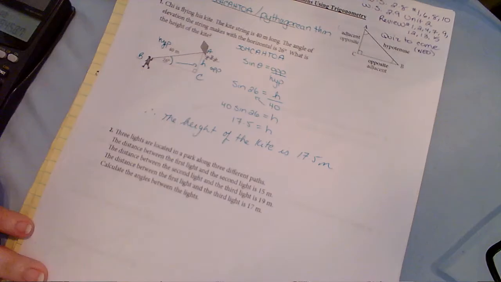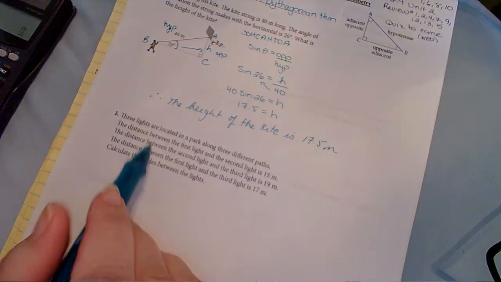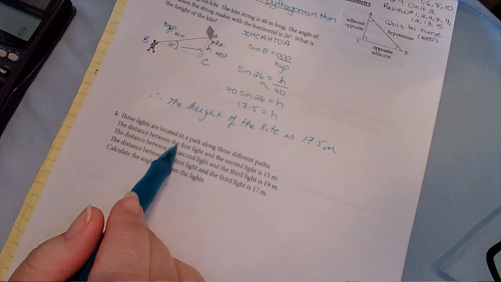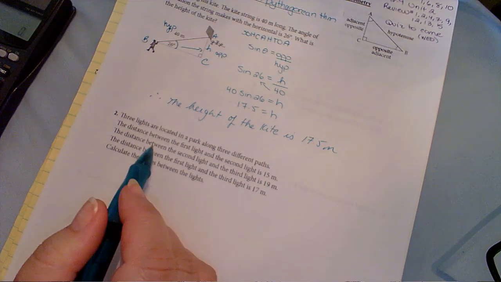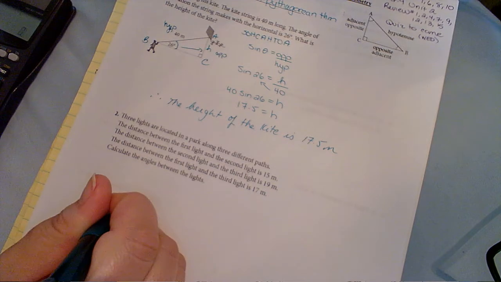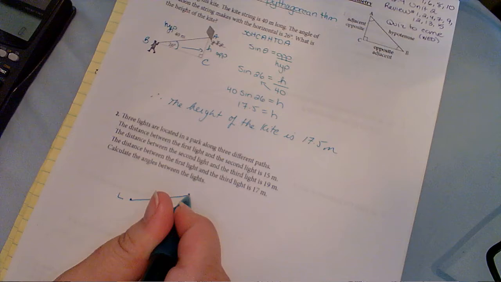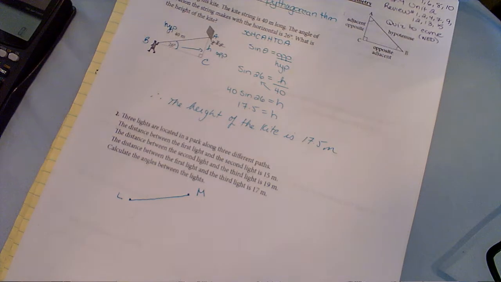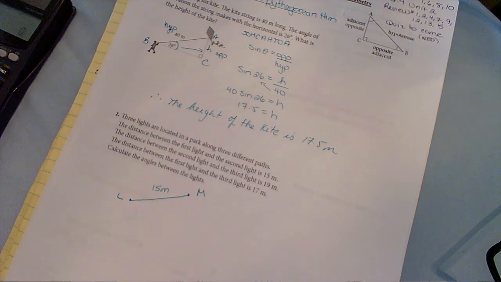All right, let's do the second and last one just to show you again how to use and make decisions using the tree decision chart. It says 3 lights are located in a park along 3 different paths. The distance between the first light and the second light is 15. So light, and then make a path, and then you're going to go to the next light. I'll do LMN. The distance between the first light and the second light is 15 meters. So let's put 15 there.